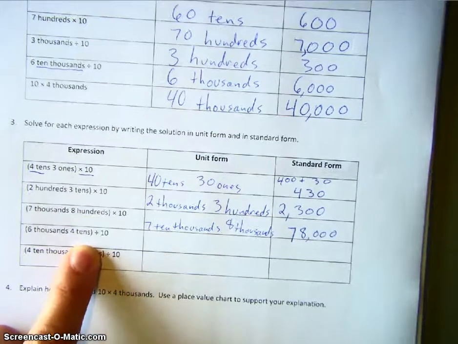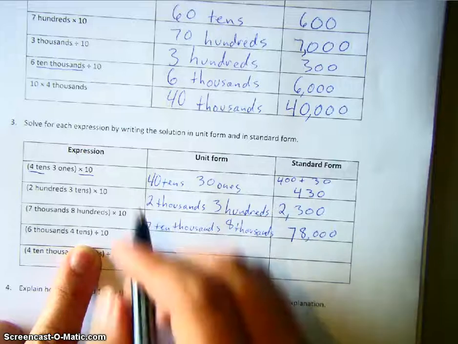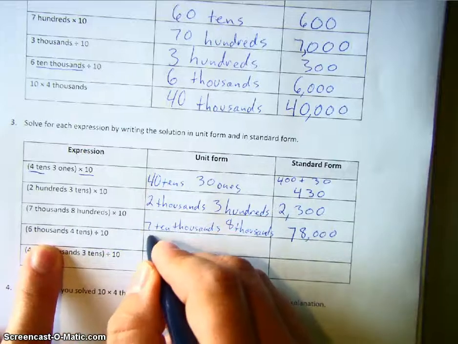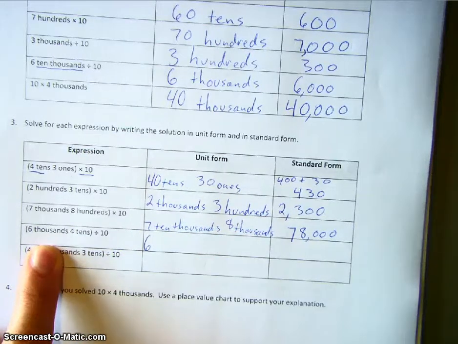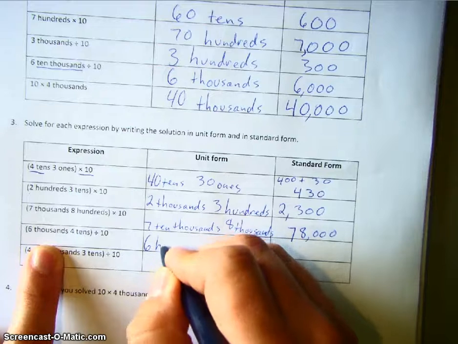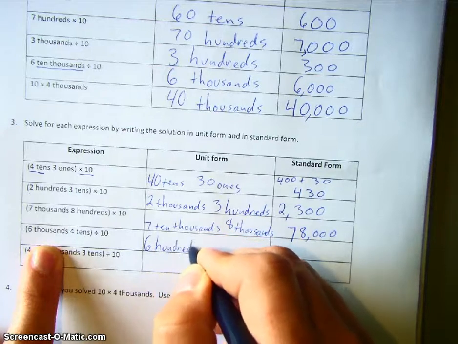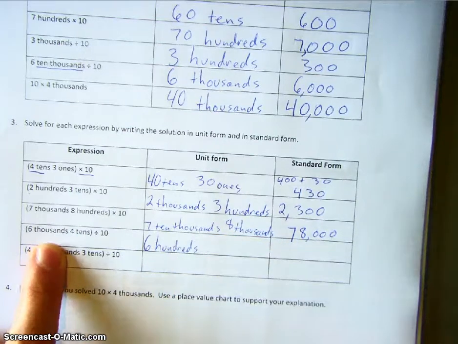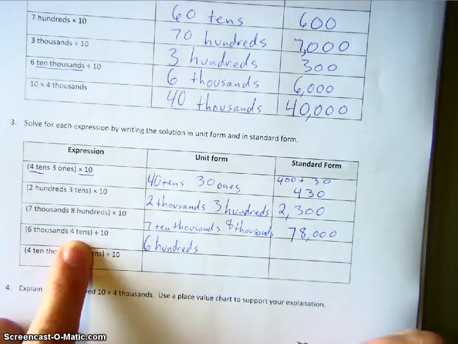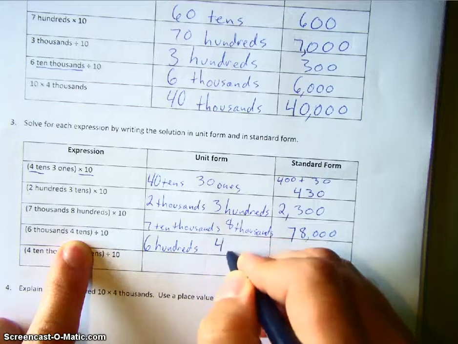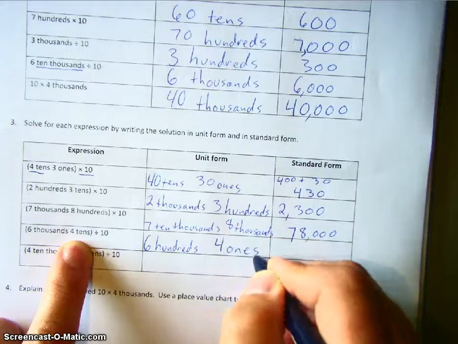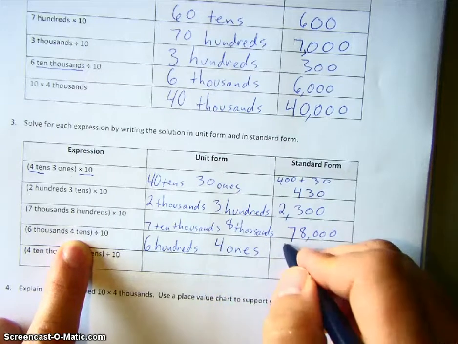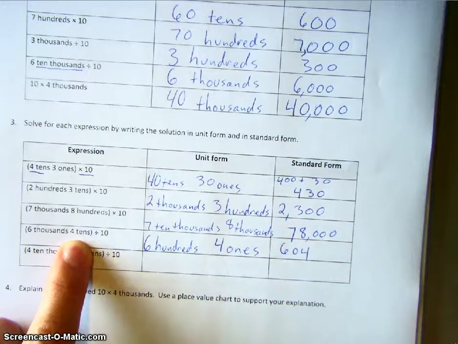Now we flip over to division, so now we're moving to the right on our place value chart. So now we have 6 thousands. The place directly to the right of our thousands place is our hundreds place. So 7 thousands becomes 7 hundreds. And our 4 tens then moves one place to the right and becomes 4 ones. So now we have 604.